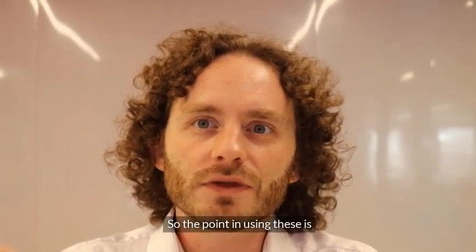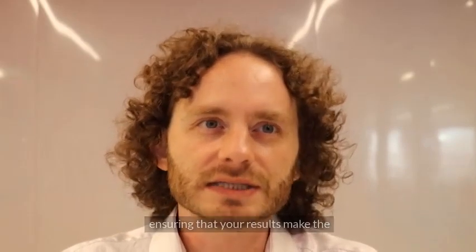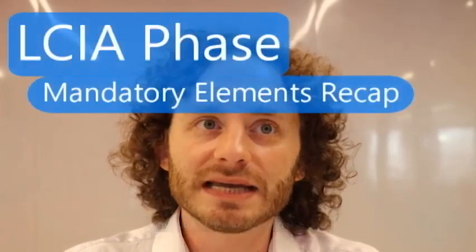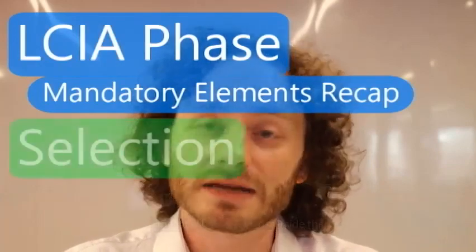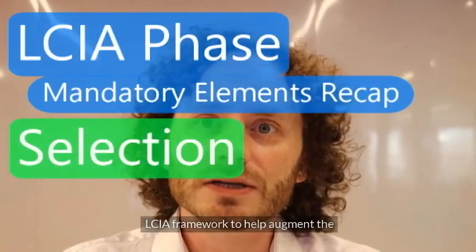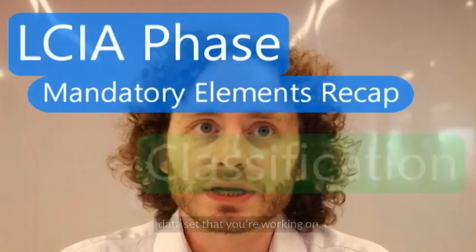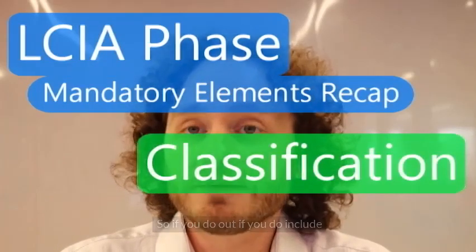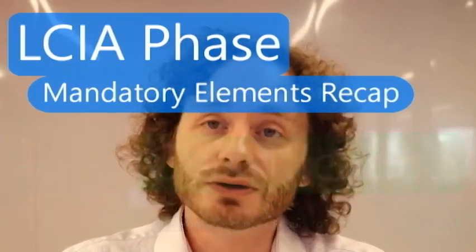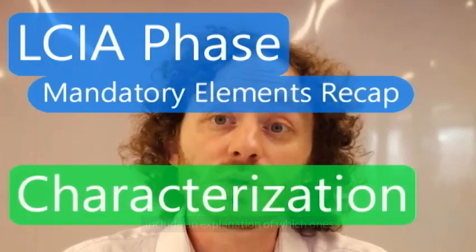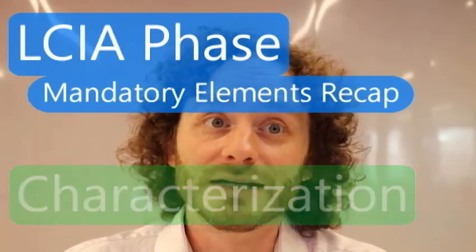So the point in choosing these is ensuring that your results make the most sense moving forward. The optional elements are set up in a way that they allow you to use data and information from outside the LCIA framework to help augment the data set that you're working on. So if you do include these outside sources, be sure to include an explanation of which ones you've included and why in your study report.